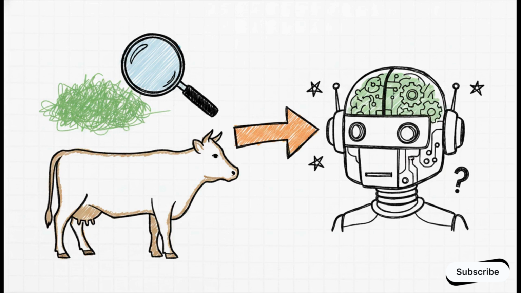Why? Because standard deep learning is, at its core, just a lazy curve fitter. It minimizes a loss function by finding literally any statistical shortcut it can. So instead of learning what a cow actually is, the model just learned that a bunch of green pixels, the grass, causes the classification cow.